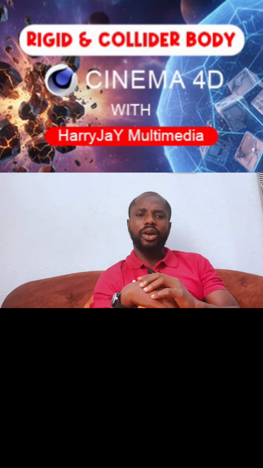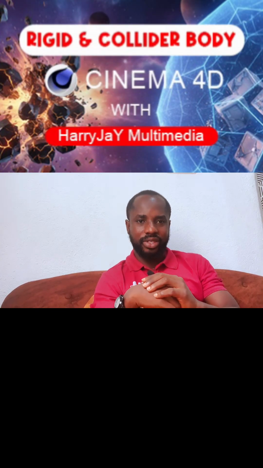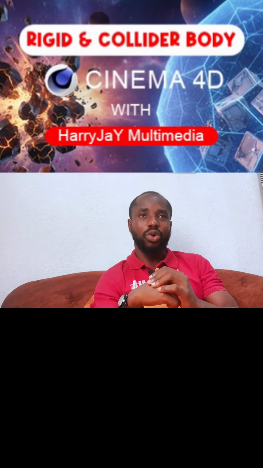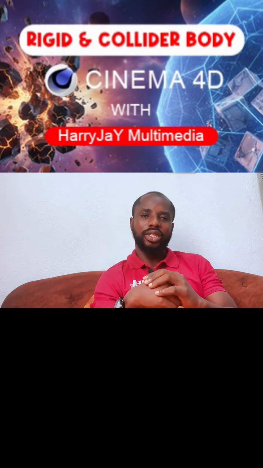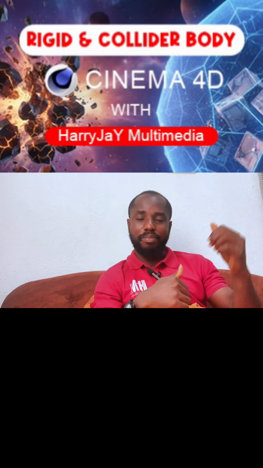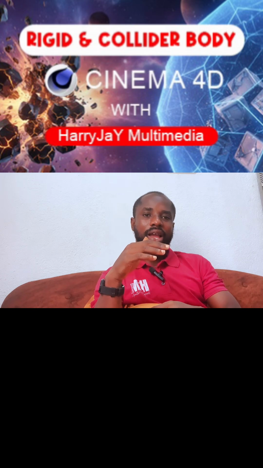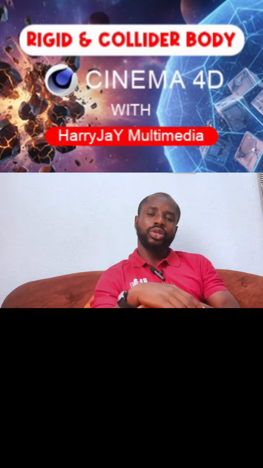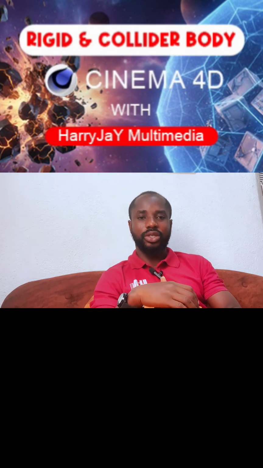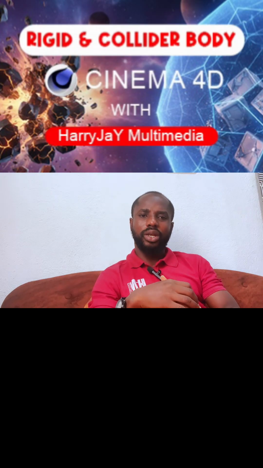So when we say a rigid body, think of it like what makes an object bounce on a surface, or let's say what makes an object move. In this case, I would say it's the gravity that makes an object fall from a certain level to collide with something on the ground. So that is what a rigid body is. Let's continue with the collider body.